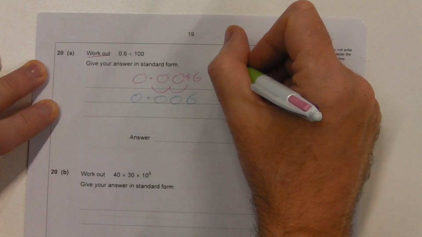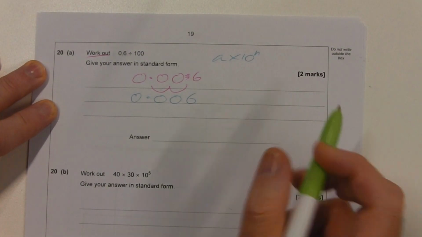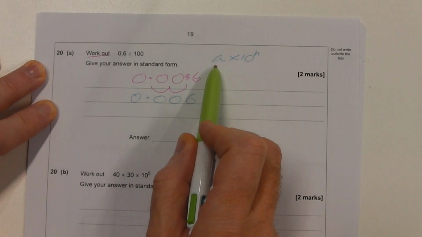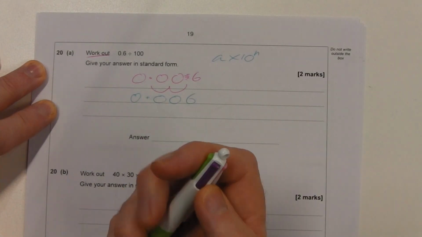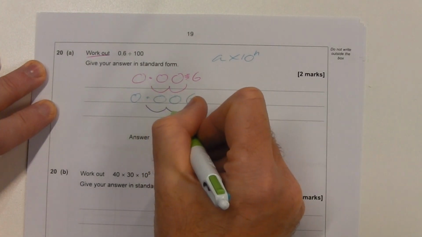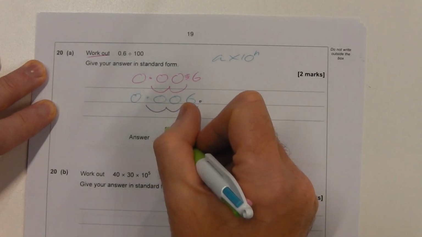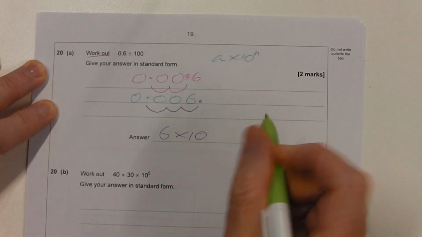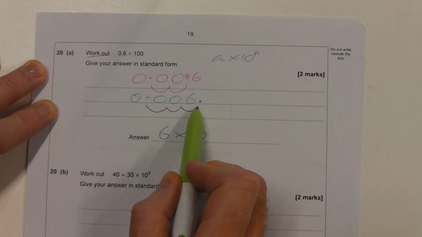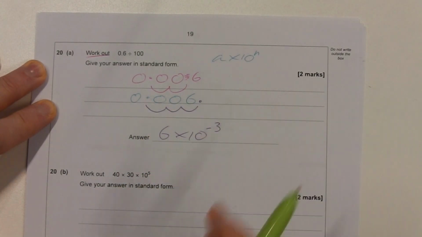And standard form is a number times 10 to the power of something. So we need to make this a whole number, because that has to be 1 or above or less than 10. So to do that, we need to make it a whole number. We change that decimal point back, but this time it goes to there. So that makes it a 6, and it's times 10 to the power of, and because we've moved it 3 places, then it's to the power of 3, but we've moved it to the right, and it's a negative 3.